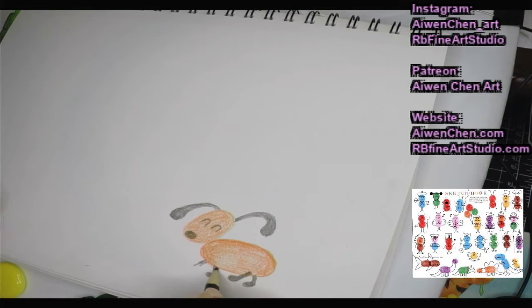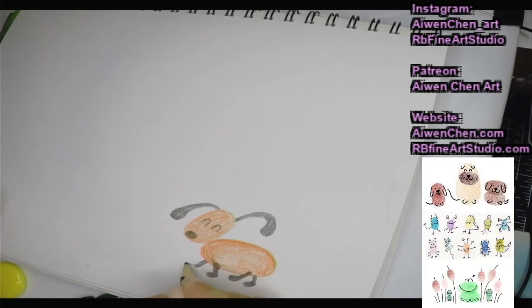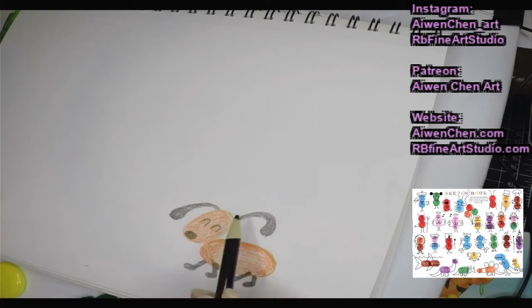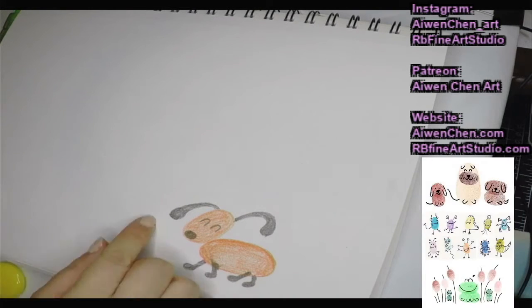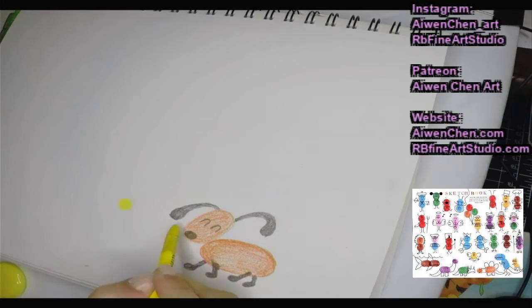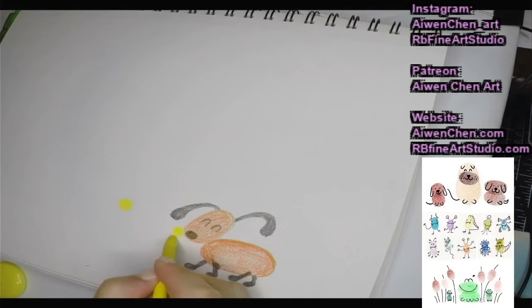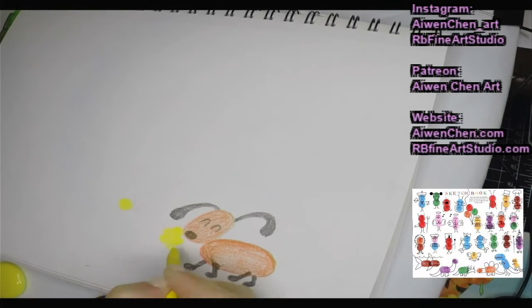Today, my idea was to draw a dog first. I want to draw a dog, but where's the dog? I think it's in the park. So what else is in the park?